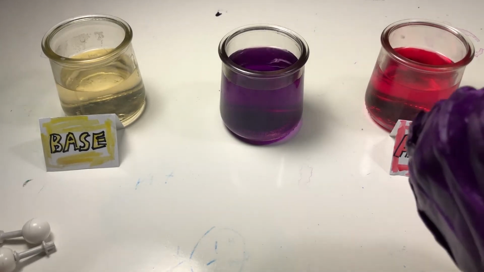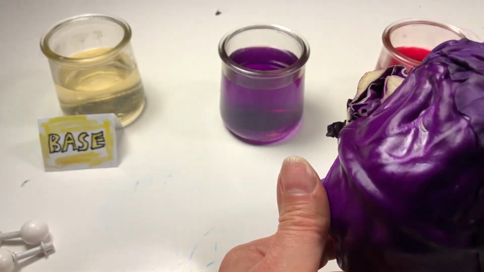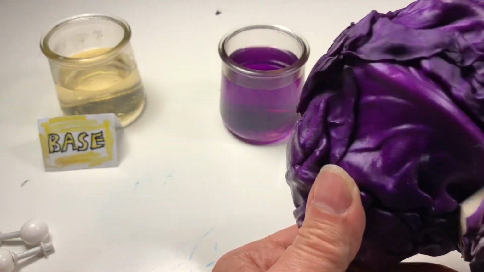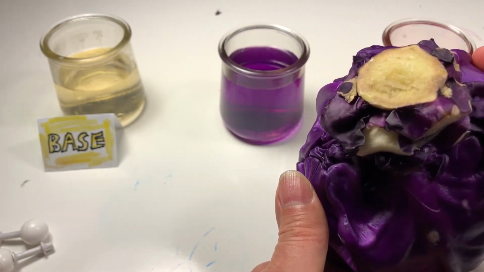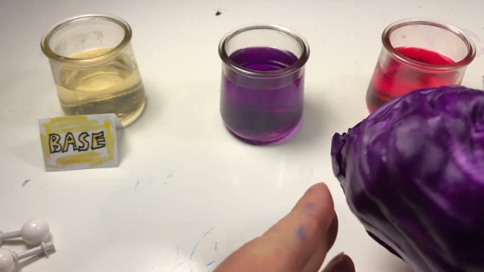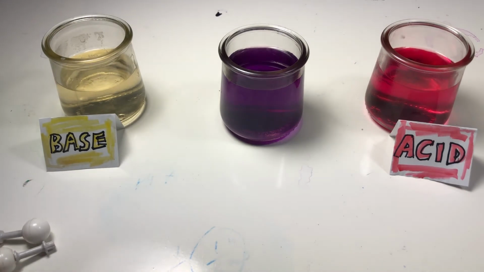And of course I made this from purple, or usually called red cabbage. I don't know why, I've never seen it red, but in the other video I showed you how to make that yourself. So this is a type of scale as well. And it's useful, but it's a little hard to work with in terms of some other kinds of science and sharing. So numbers are often easier.